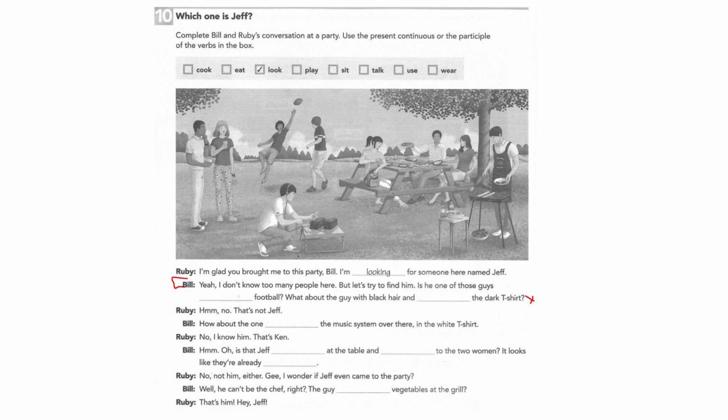Is he one of those guys playing football? What about the guy with black hair and wearing the dark t-shirt?